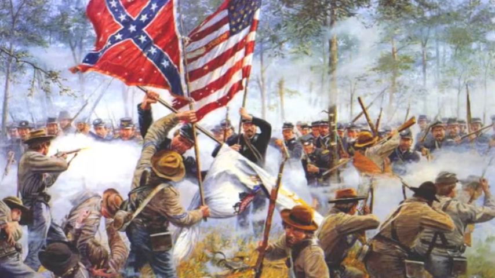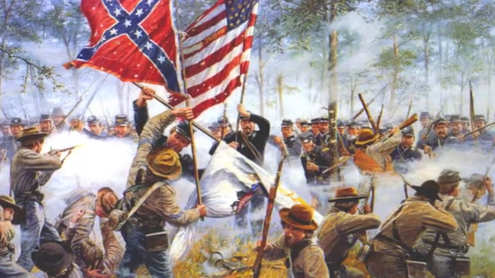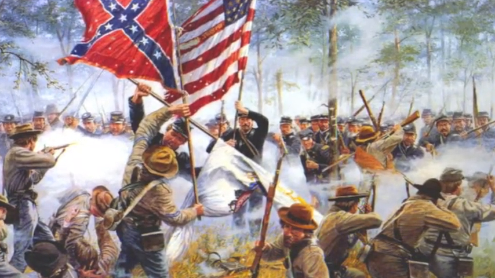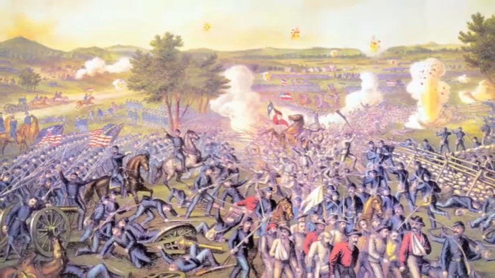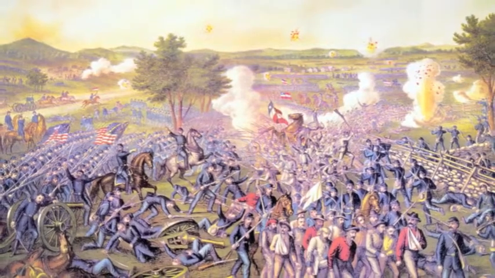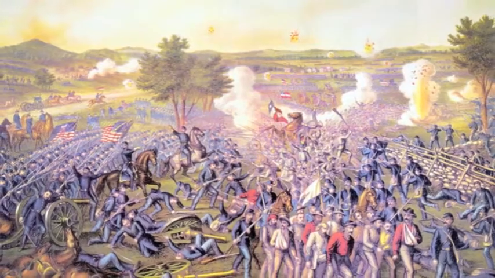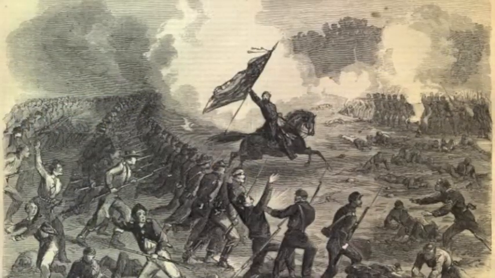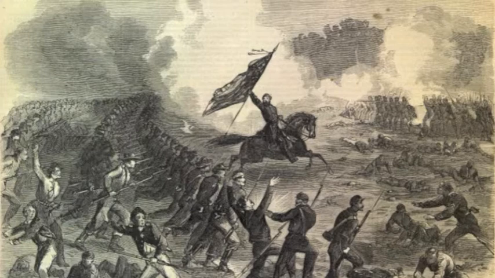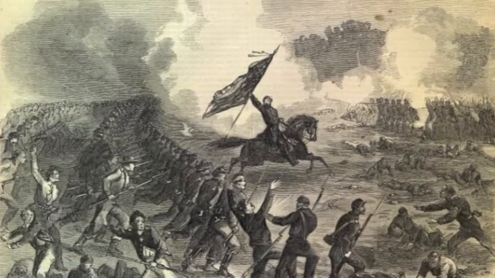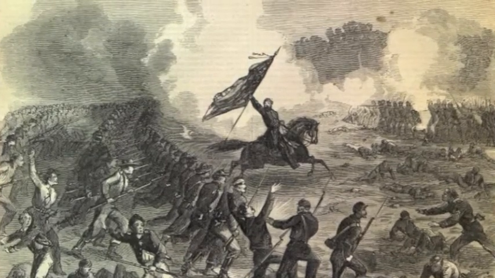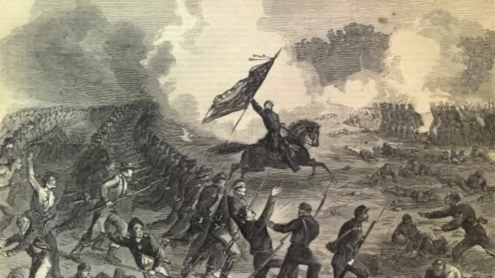The Battle of Gettysburg was the deadliest battle in all of the Civil War. It took place from July 1st through July 3rd of 1863 in Gettysburg, Pennsylvania. The Confederate Army was trying to invade the northern states and stop support for the Union. There were many factors that led to this battle.